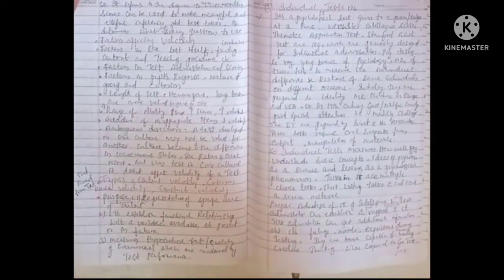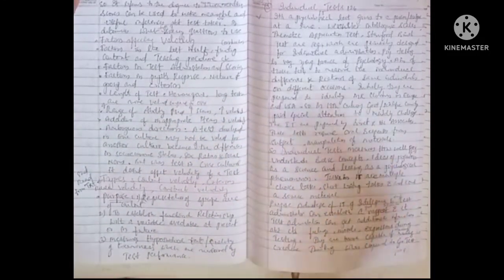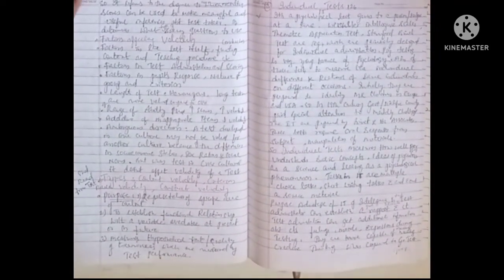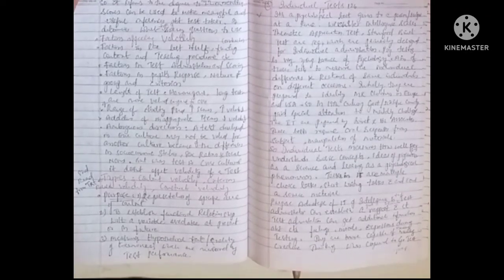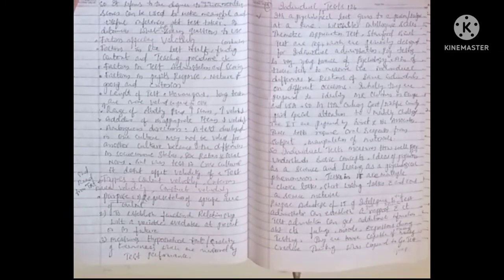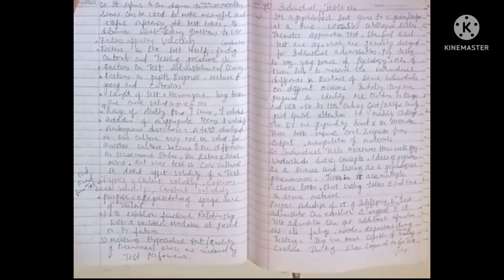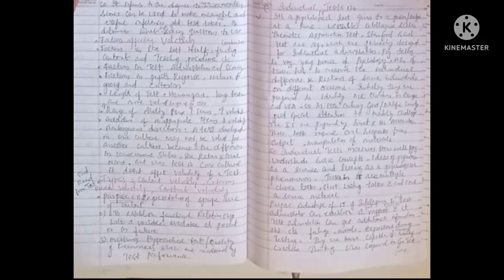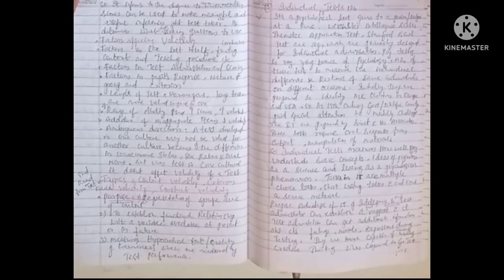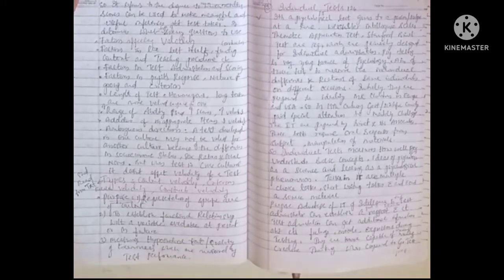Opposite is heterogeneous and short duration tests, which are not that valid compared to homogeneous and long tests. If the range of ability is increased, the scores also increase, thereby increasing the validity. Addition of inappropriate items always decreases the validity. Next, ambiguous, meaning unclear, directions. A test developed in one culture may not be valid for another culture because of the differences in their socio-economic status, sex ratios and social norms, etc. But when the test is cross-cultured, it doesn't affect validity of a test. So these are the few factors which will affect the validity.